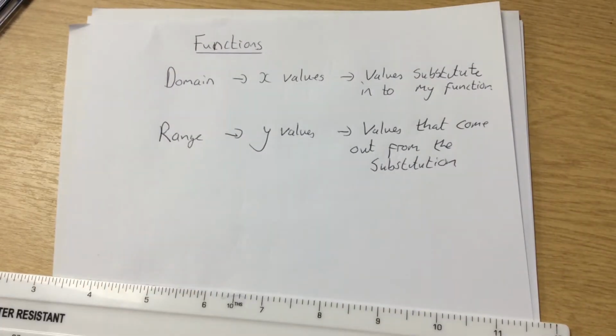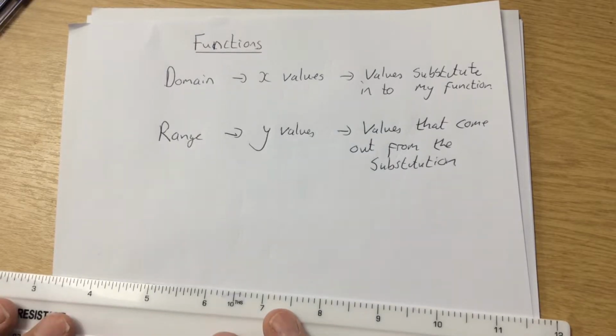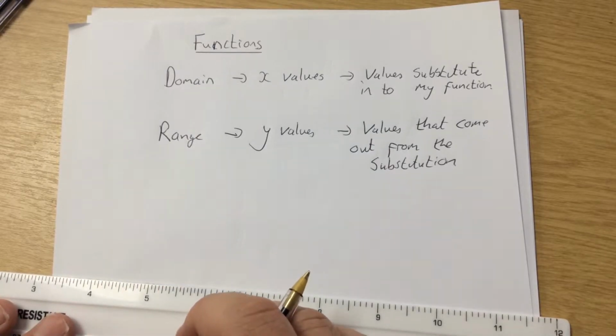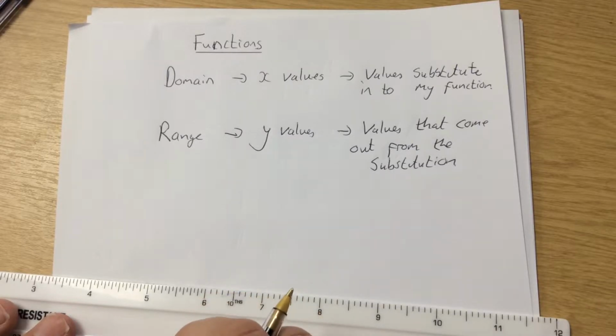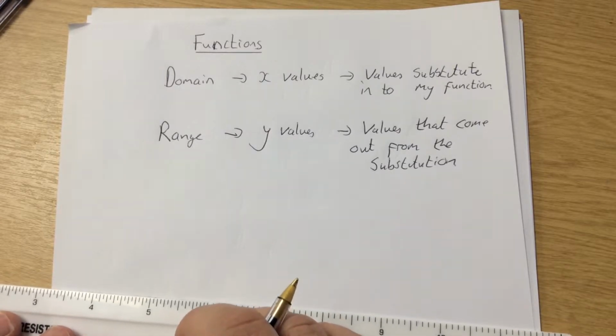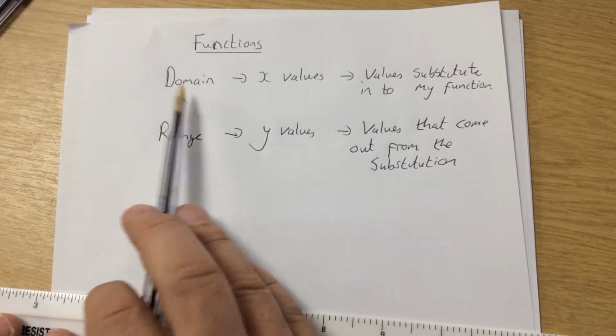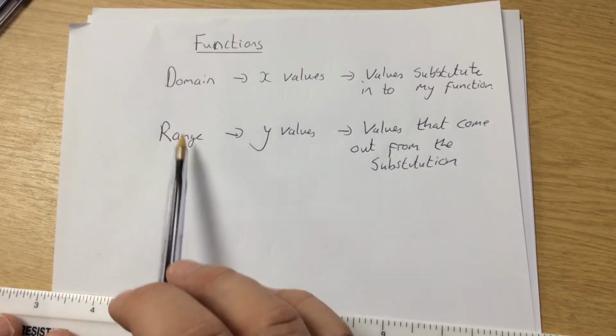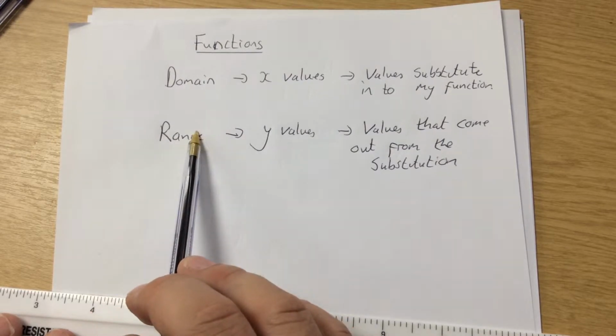Let's make sure that's clear, because that's tricky. The domain is the values that go in, the x values. When you're looking at coordinates, the domain is the x values that go in, and the range is the y values when they come out after you substitute them. For instance, previously when you've been doing y equals x squared, the values of x on the top line of the table would be the domain, the values you feed in, and the range would be the values that come out. All functions have a domain and a range. They've all got values you put in, and they've all got values that come out.